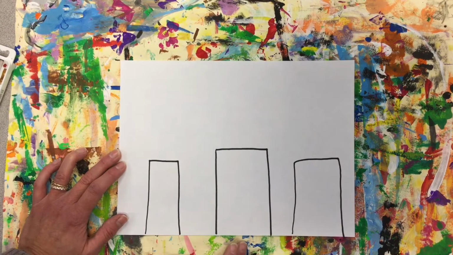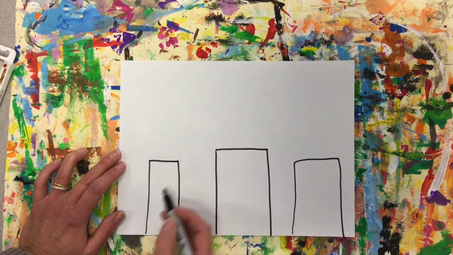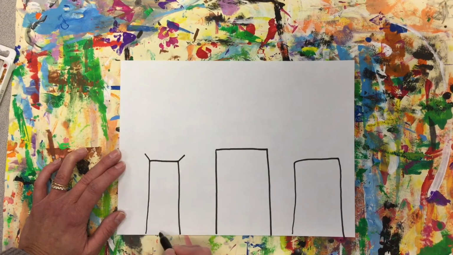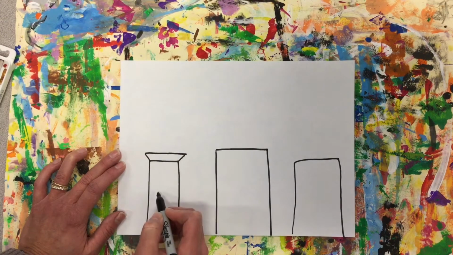Now I want you to think of the different types of line you know. We have vertical line, horizontal line, diagonal lines. I'm going to use these to add some bases to my onion dome. So maybe I have a couple diagonal lines coming across, and I'll close it up on the top.